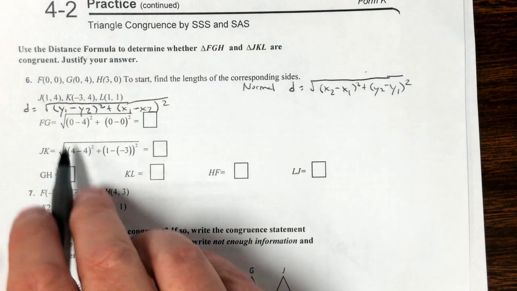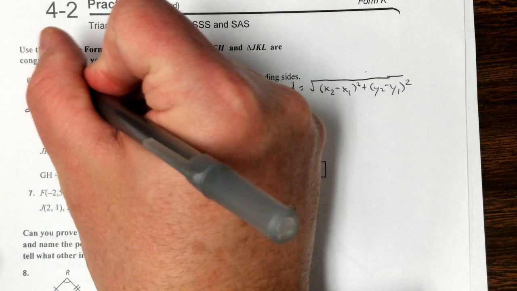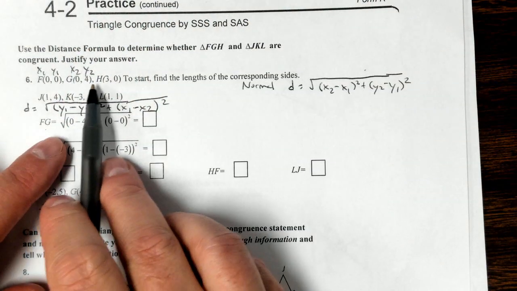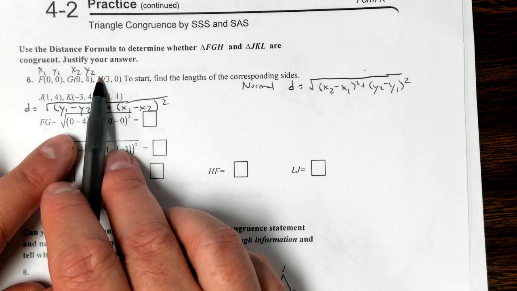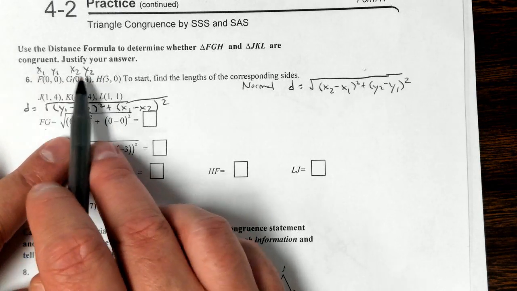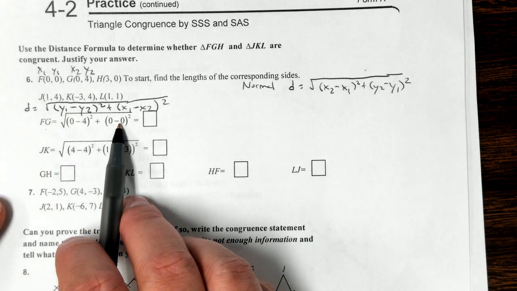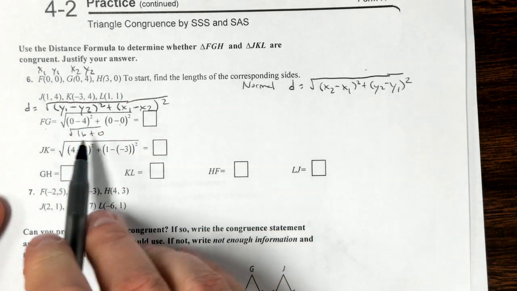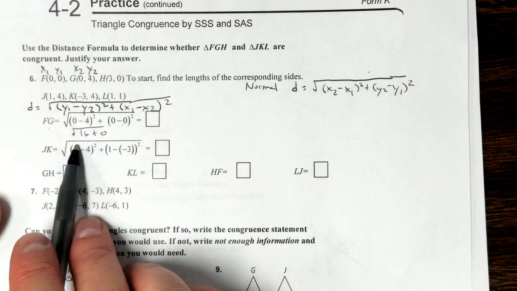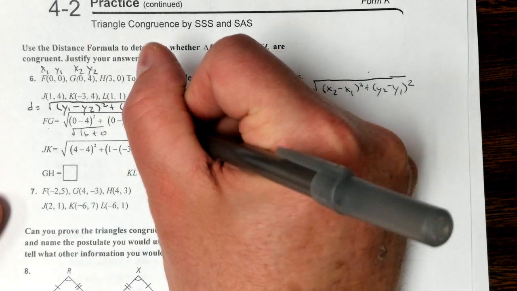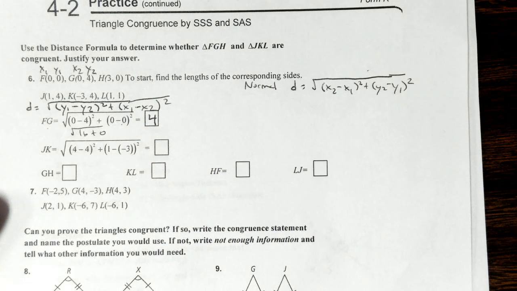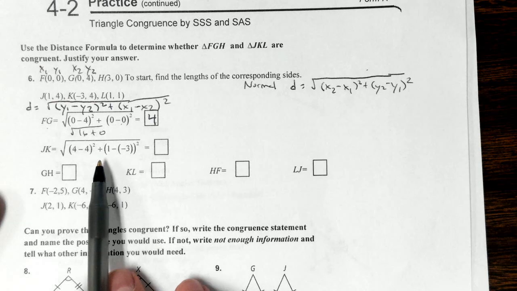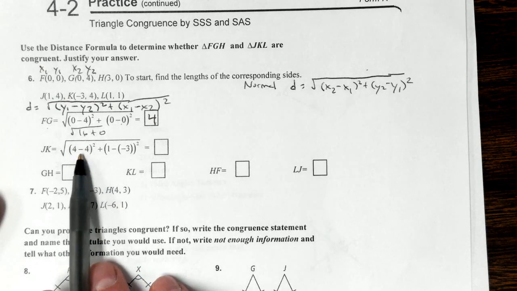They are indicating, like for FG, this would be x1, y1, and x2, y2. And so they're doing 0 minus 4 squared, and then 0 minus 0 squared. So that ends up being the square root of 16 plus 0. Because when you go negative 4 times negative 4, it's positive 16, and so you end up with a length of 4. So 4 is what goes in the box. And on this one, they did 4 minus 4 squared, which would be 0.